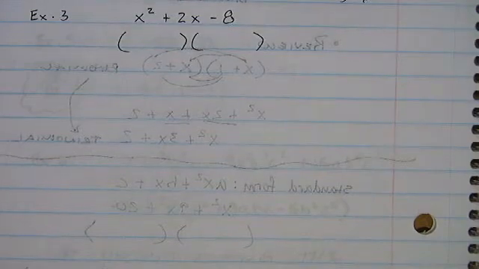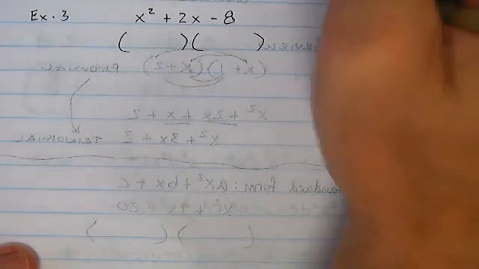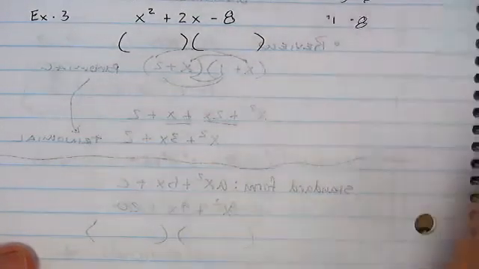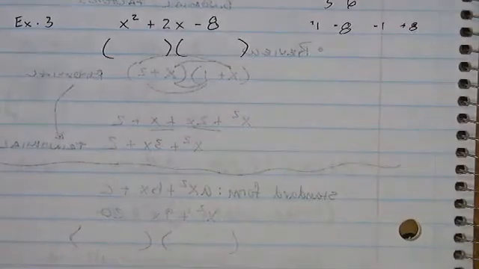Okay. -8, that's important, right? I have to multiply together to get -8. Well, how do you multiply to get a negative? I have to have one positive, one negative. And so we start to go down our list, right? So we have a +1 and a -8. That's going to do it for me. Or it could be the reverse of that, -1 and a +8. That would work too.